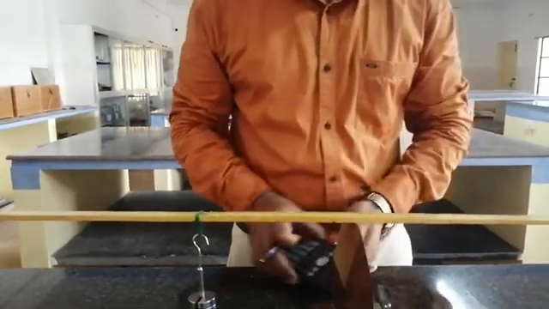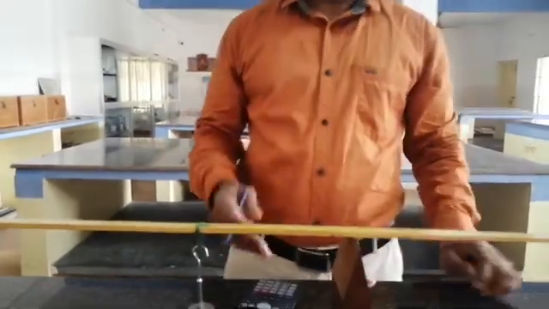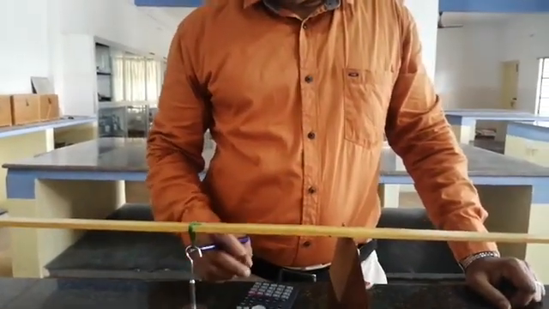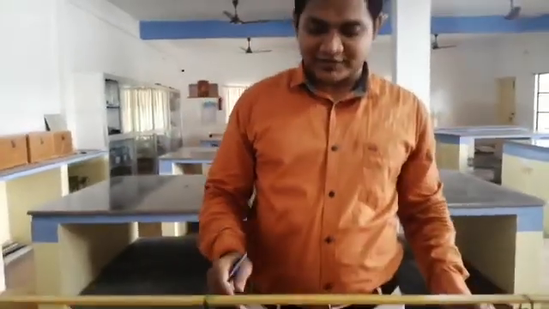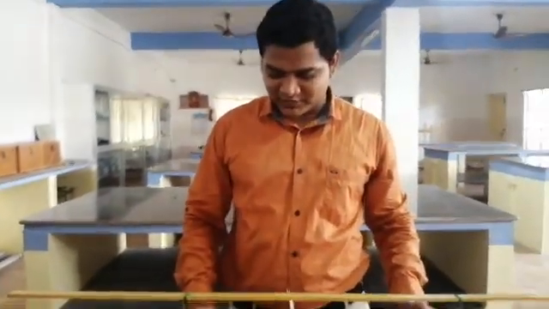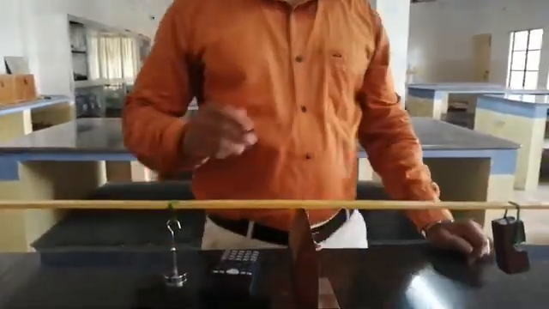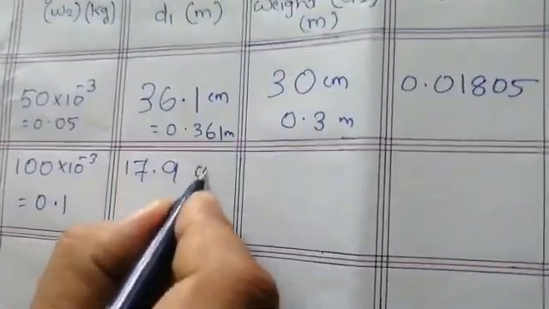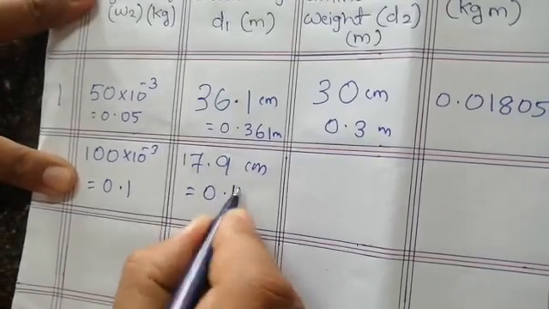69.6 minus 51.7. For easiness only I am taking this calculator. Only for the 3 calculation you are not allowed to use this calculator, but for doing fast I am using this one. So the answer is 17.9. This distance I am getting is 17.9 centimeter. This one I can convert into meter, which is equal to 0.179 meter.